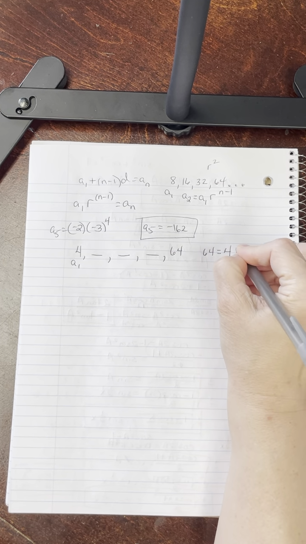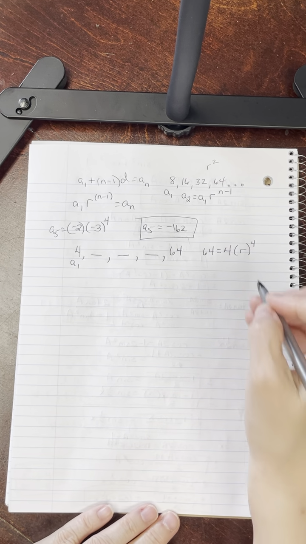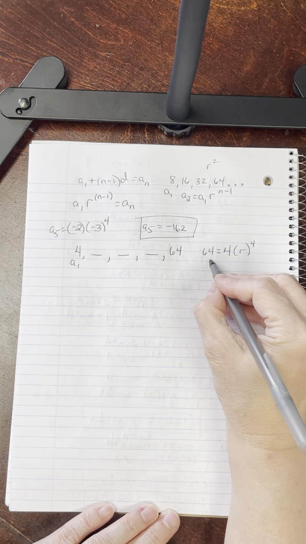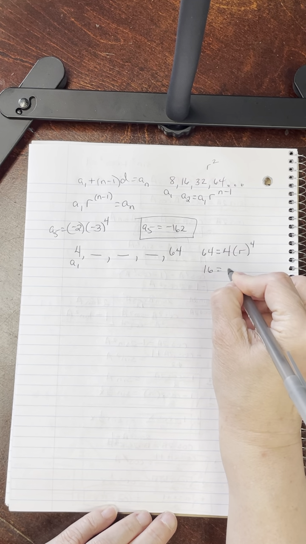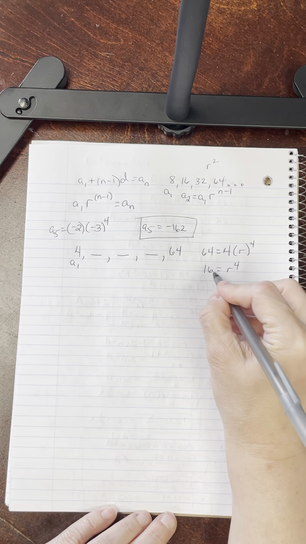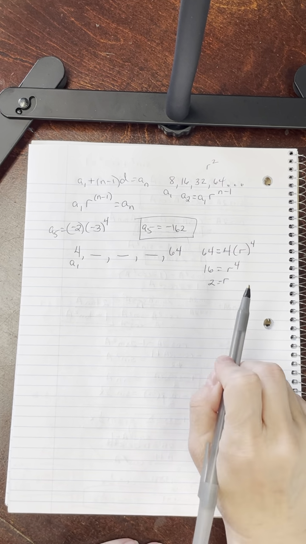And since this was the 5th, 5 minus 1 makes the exponent 4. So we try to solve for a common ratio here. 64 divided by 4 is 16 equals r to the 4th. What number 4 times gives me 16? That's 2. So now the common ratio is 2.